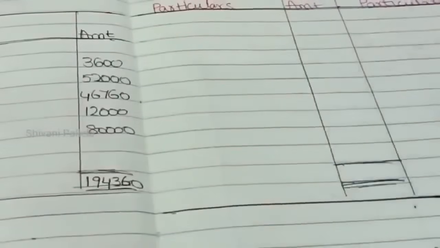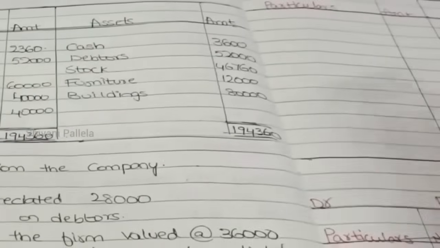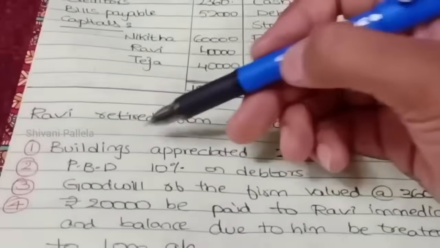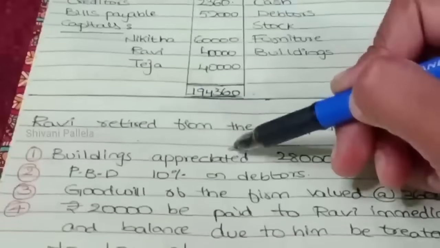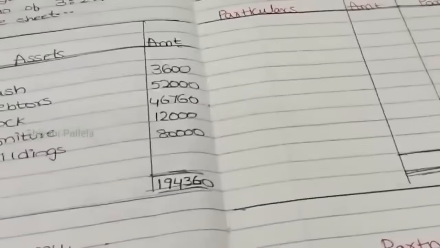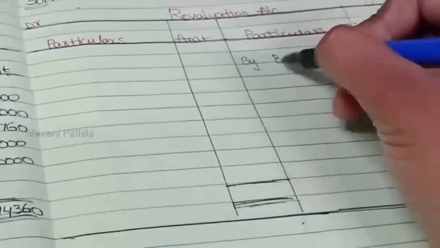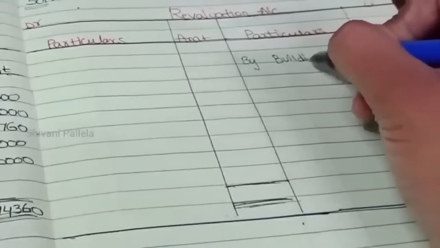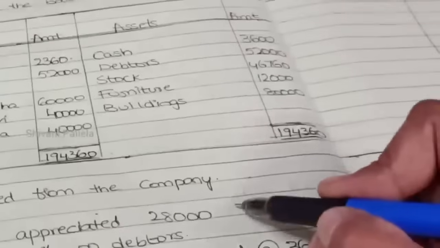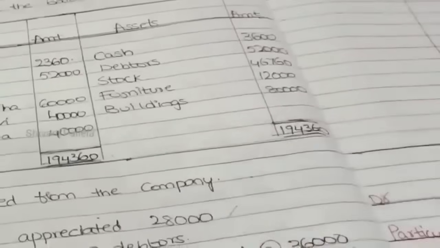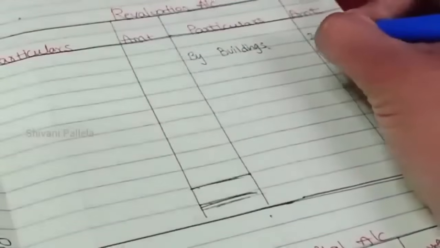To prepare the revaluation account, the increases and decreases in assets will come. Buildings appreciated. Appreciated means we need to give it on the credit side. So, by buildings. How much is it appreciating? They have directly given the amount, 28,000. So I am writing 28,000 here.